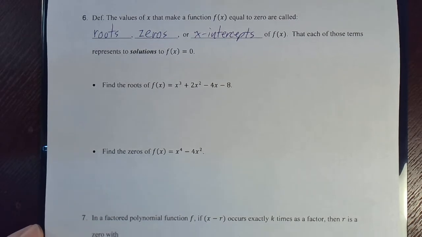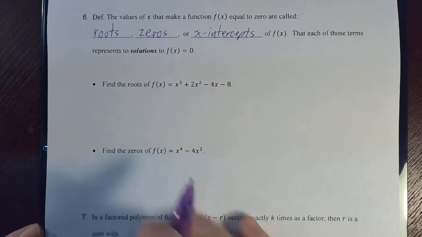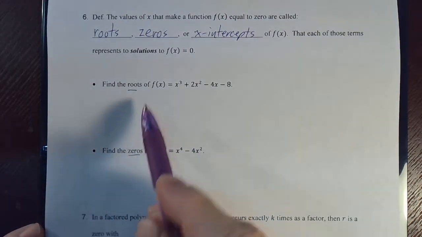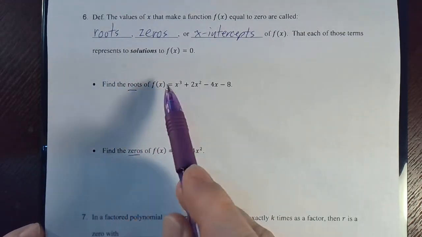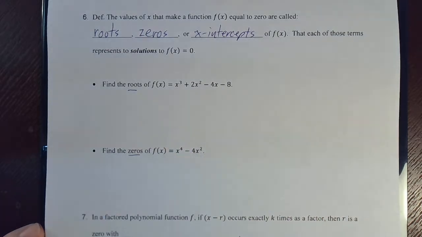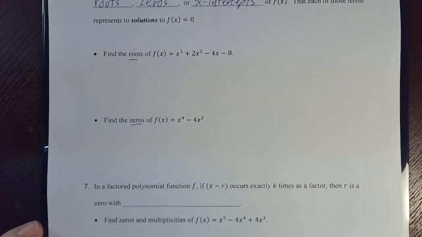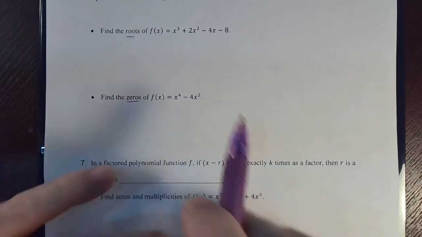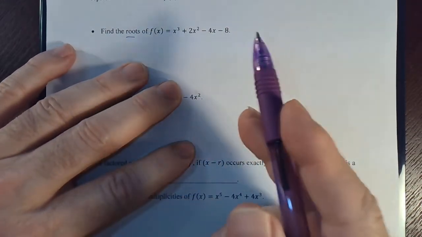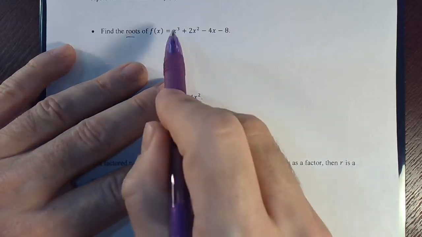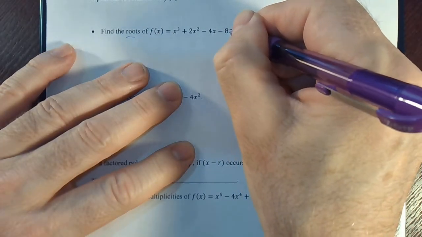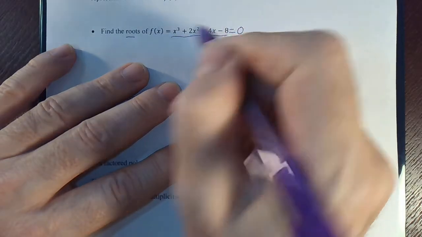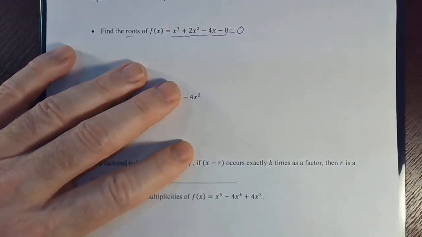All right, well, let's find the roots. I used roots here and I used zeros here. I could have said, in either case or both cases, find the x-intercepts of these functions. Now, how do we find the roots of this function? Well, we know what we have to do. We have to set this equal to 0. Set this equal to 0. But how do we solve that?